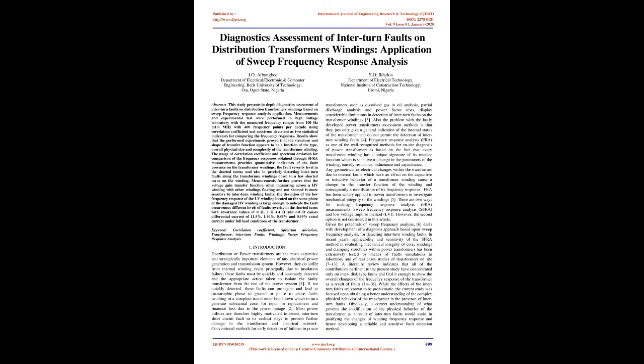The deviation of the low frequency response of the LV winding located on the same phase of the damaged HV winding is large enough to indicate the fault occurrence. Different levels of fault severity in the shorted turns, with resistance values of 0, 2, 4.4, and 6.8 ohms, cause differential currents of 11.5%, 1.56%, 0.85%, and 0.59% of rated current under full load conditions of the transformer.